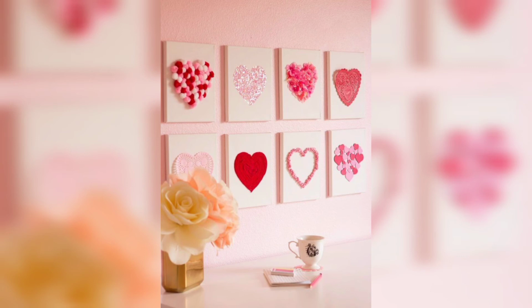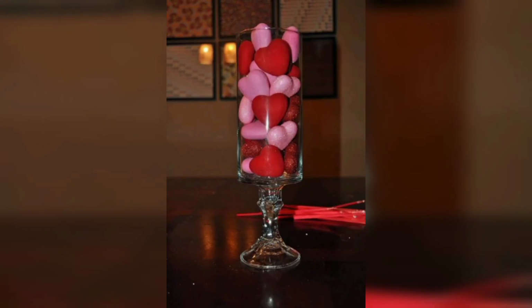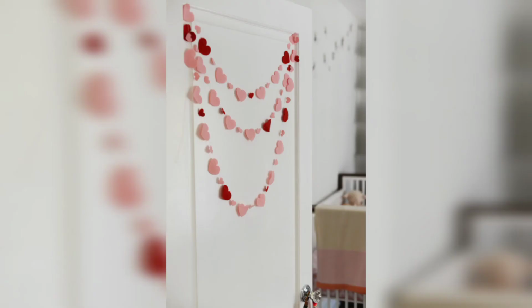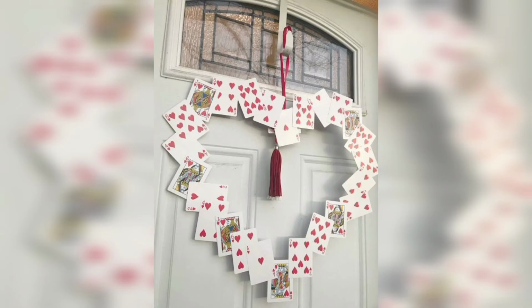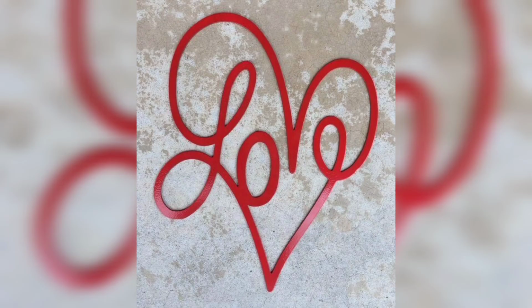Next, you will need to choose a place to put your balloons. You can place them on your dining table, on your mantelpiece, or on a side table. You can also use strings or ribbons to tie your balloons to different places in your home.